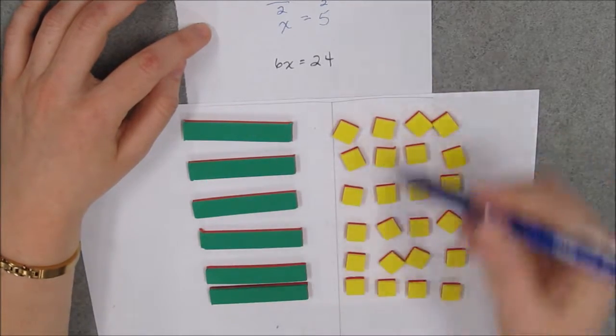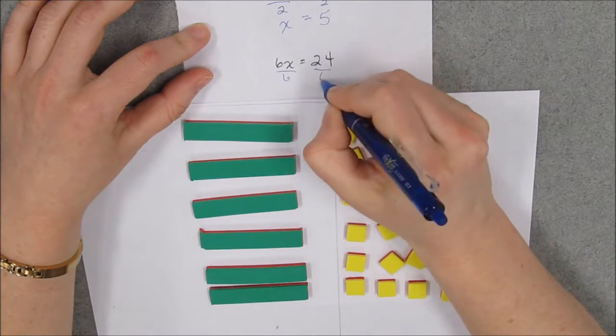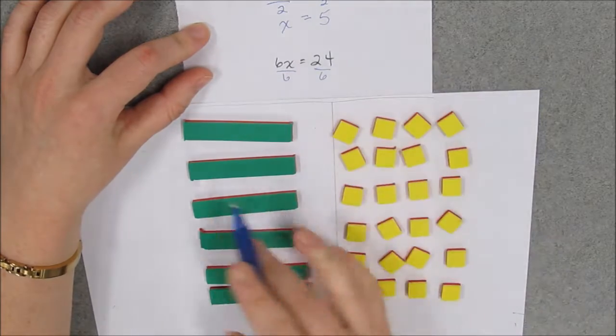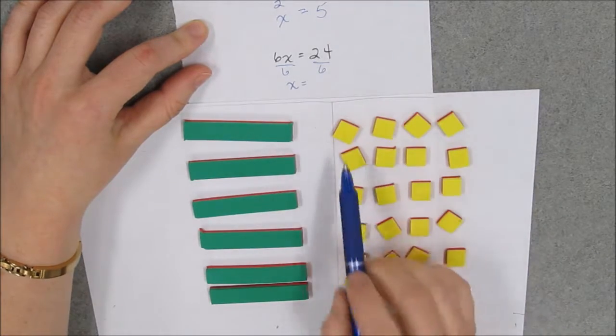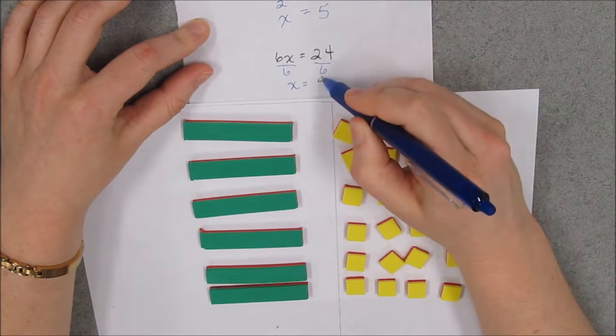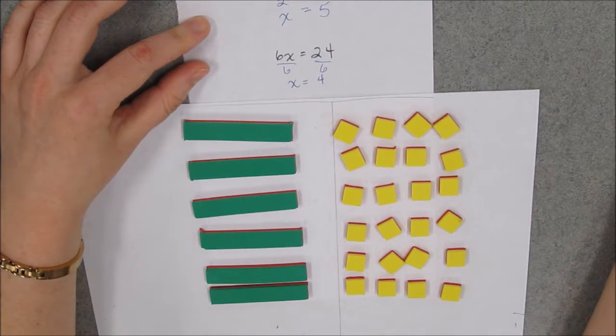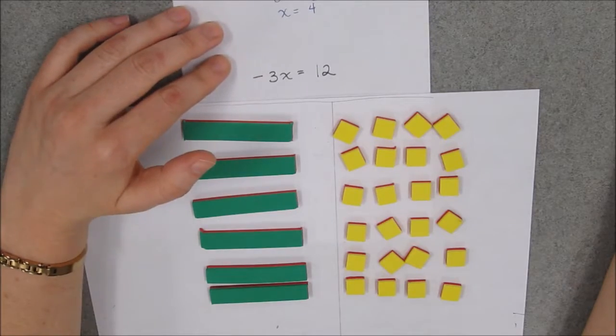So I took my 6x and my 24 and I divided it into 6 groups. So in one group I have 1x, and that x is equal to 4 yellow, which is a positive 4. Let's look at the next problem.